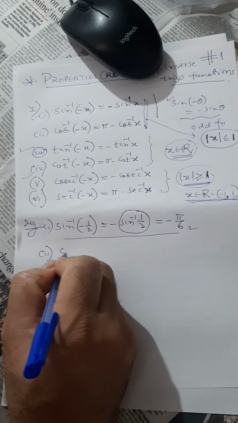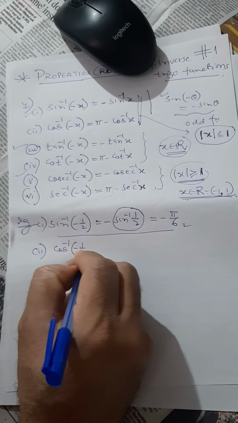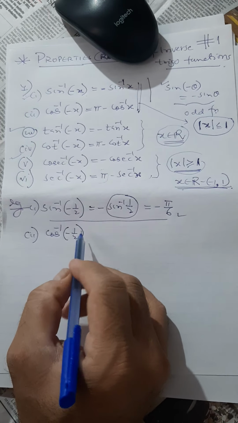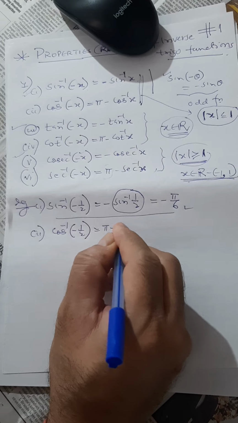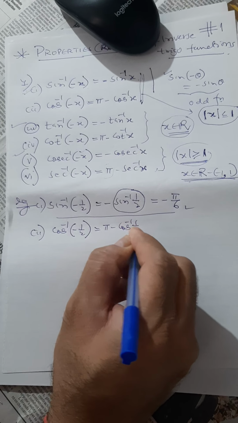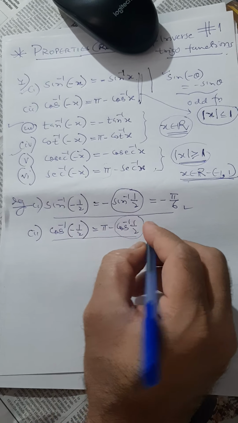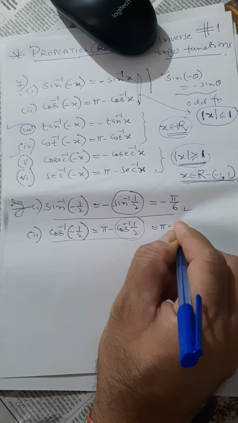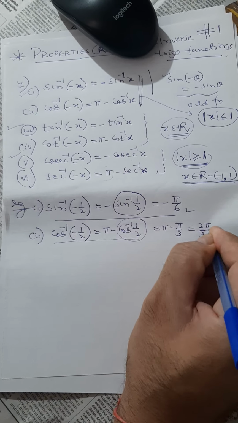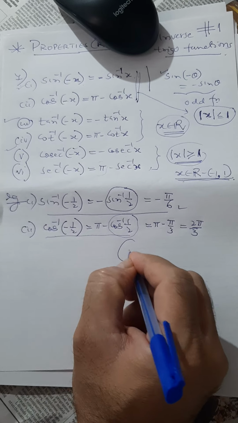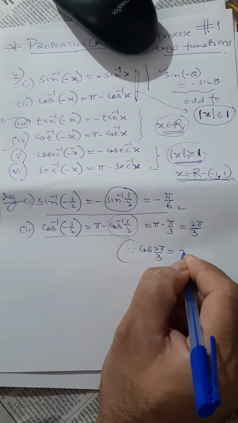Suppose we want cos inverse of minus 1 by 2. Now for cos inverse, you have pi minus. So this is as good as pi minus cos inverse 1 by 2, as per that theory. Now cos inverse 1 by 2 is pi by 3. So this is pi minus pi by 3, so it is 2 pi by 3. Now what is the precise meaning of this? If you find cos 2 pi by 3, you will get exactly minus 1 by 2.